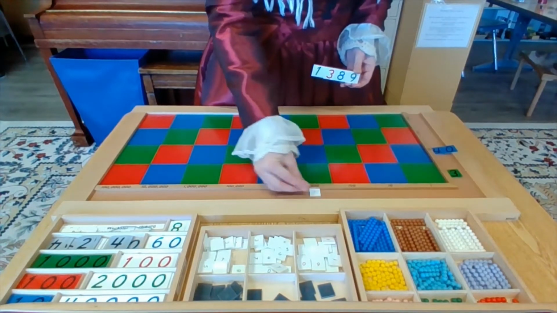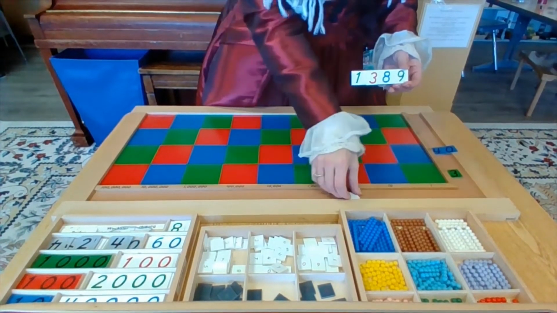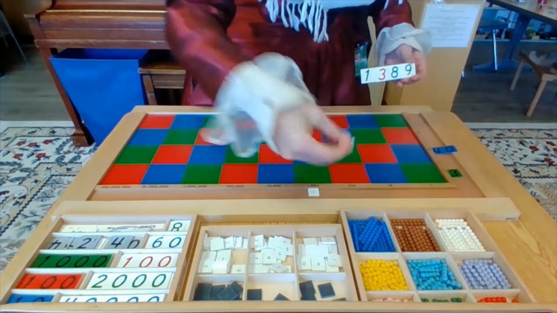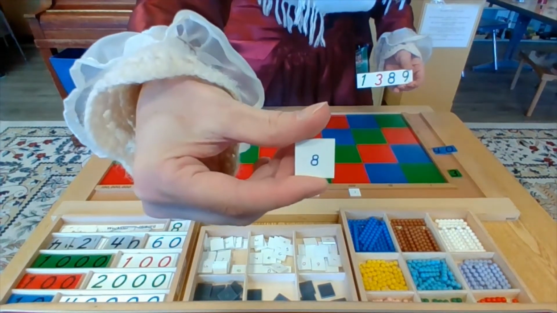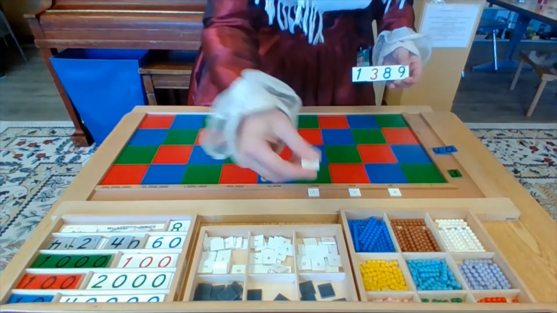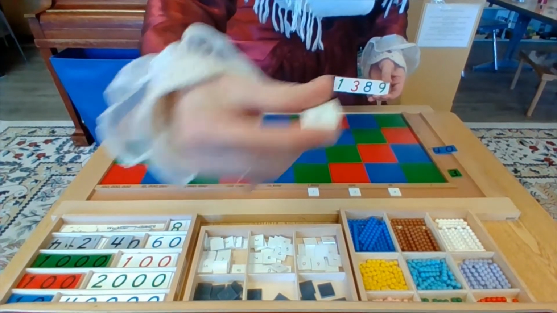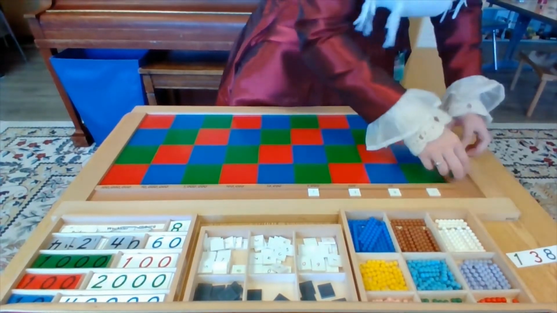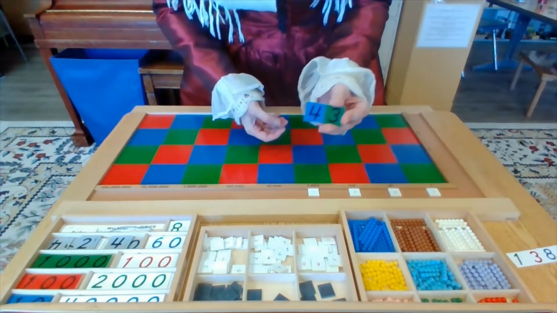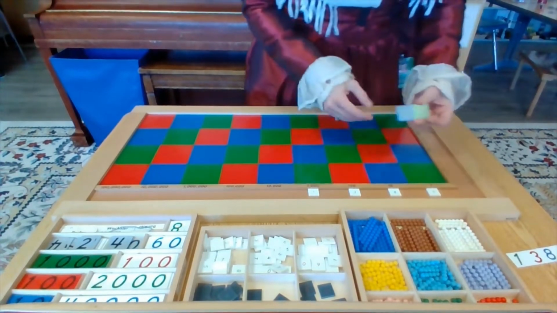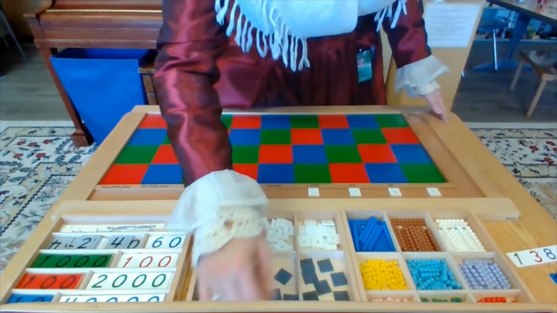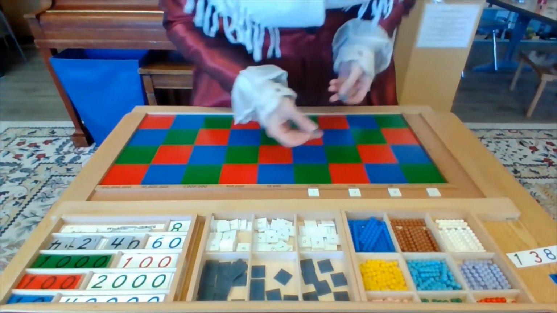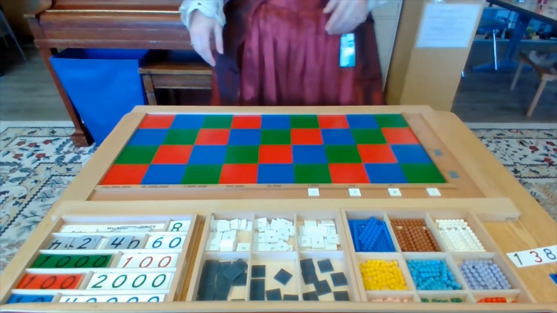So I have 1,000, there is the little 1 tile there, 3,000, 80, and 89. So 1,389. The next number that I need to build is the 43. And I am going to put the 43 over on this side. I will be using gray tiles so that I can keep track of the fact that this is my multiplier and I have 2 digits over here.